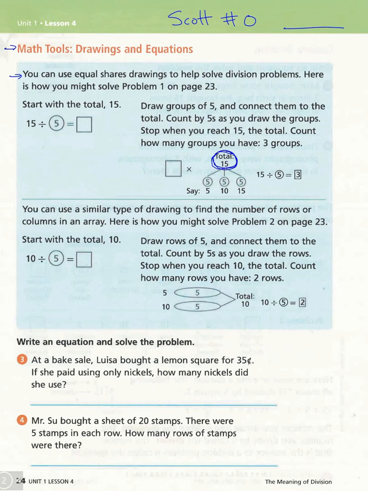Octopus model, right? You start with that total and you divide it, right? And then we also showed this in both ways. So one way is to start with the total, which is 15 divided by 5, and we came up with 3 groups, right? And then the other way says to draw groups of 5. So here's a group of 5. Am I done? Nope. Here's a group of 5. Yep. And it says, okay, you go 5, 10, 15. Yep, you can stop when it's done, right? So then you get 3 groups. So that's that model, and we've already done that.